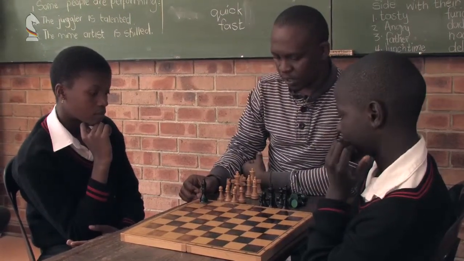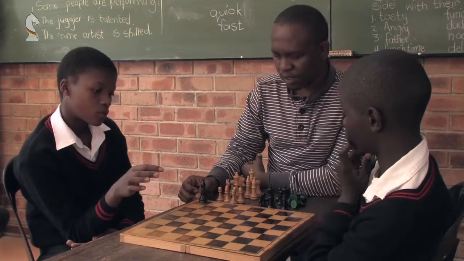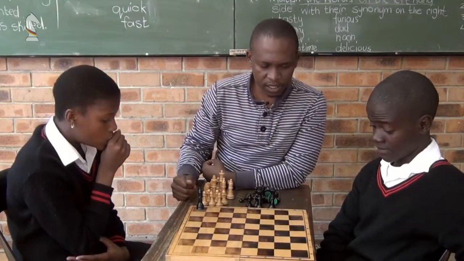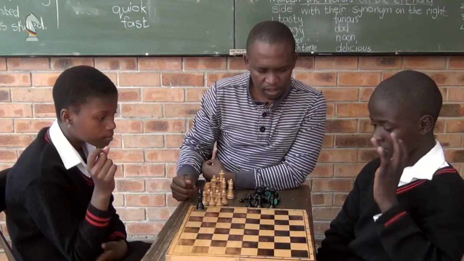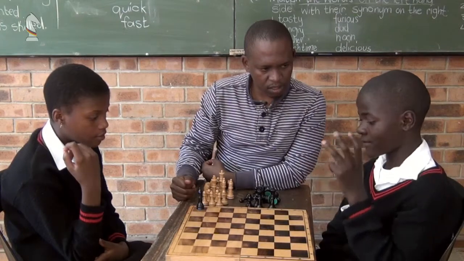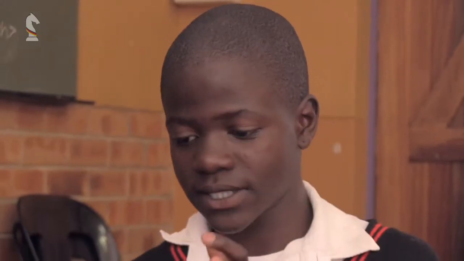So now, the bishop can move how many squares? 7 squares. Okay, calculate which squares? 1, 2, 3, 4, 5, 6, 7. Okay, so just name the squares when you calculate, okay? It's H8, G7, F6, E5, D4, C3, B2, okay.